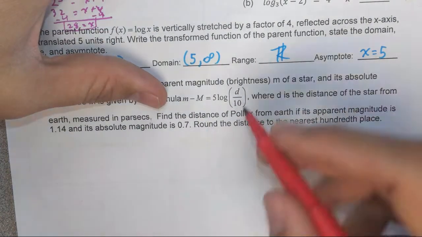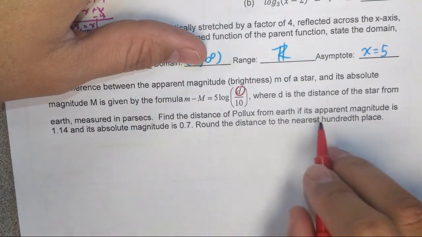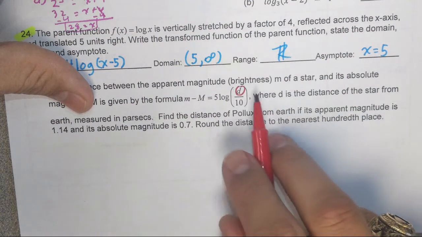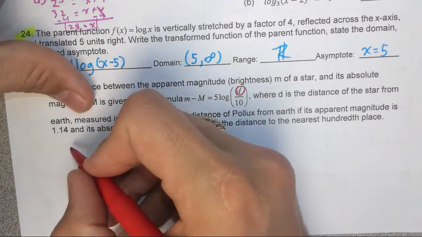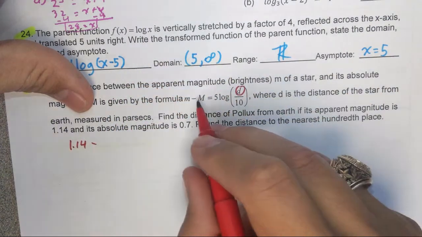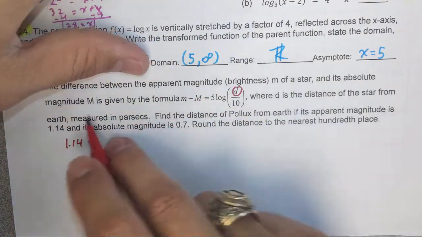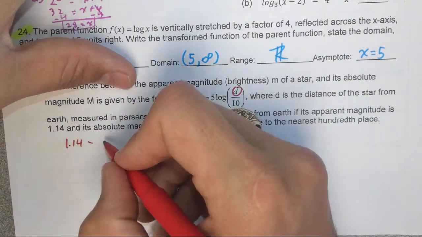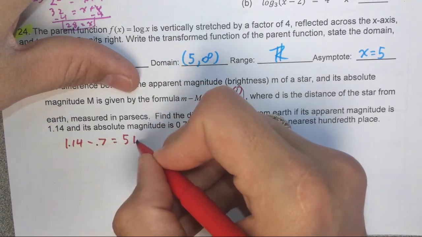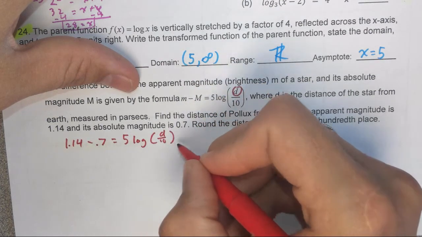So find the distance. So this is what we're finding, that distance there. And then its apparent magnitude. See, apparent magnitude is little m. So that is 1.14 minus, and I get to the big M, which is 0.7. That is my absolute magnitude. So that is 1.14 minus 0.7 equals 5 log d over 10.